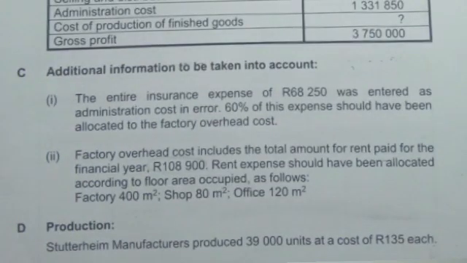In additional information C, we have information Roman figure 1, and it says the entire insurance expense of 68,250 rands was entered as administration cost in error. 60% of this expense should have been allocated to factory overhead cost. So that means that out of the 68,250, we need 60% of it to come to our factory overhead cost.